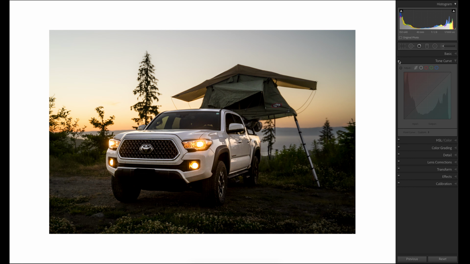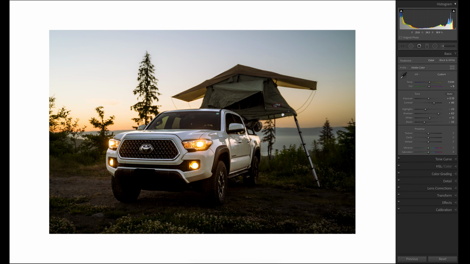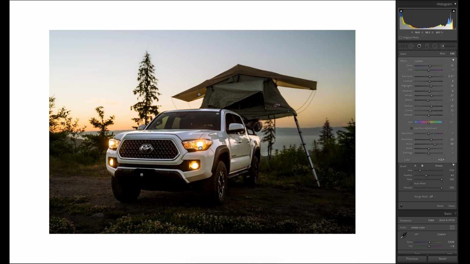So this is before. You can see it a little bit more there. This is after. And you may like the before better. That's totally fine. I think for the purpose of popping out the subject here, which is the truck, that pops it out a little better, and we can go into it and keep making adjustments after those curves were done.